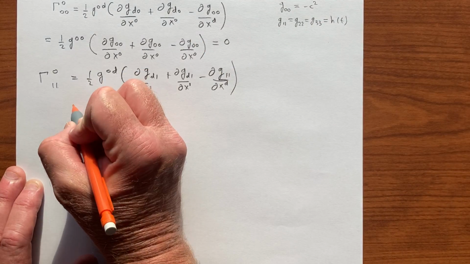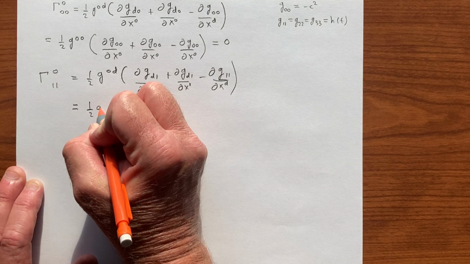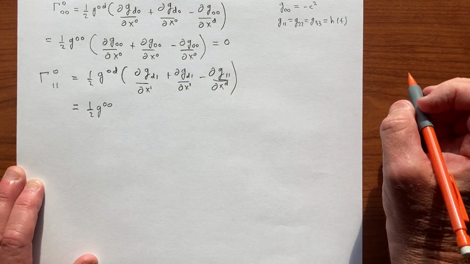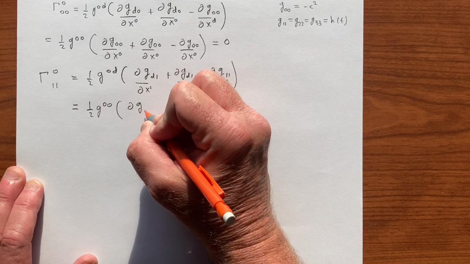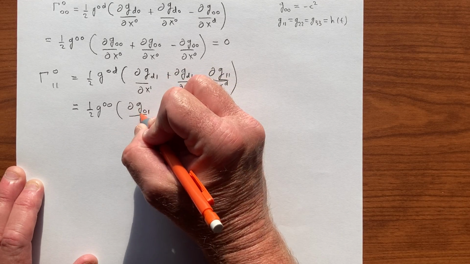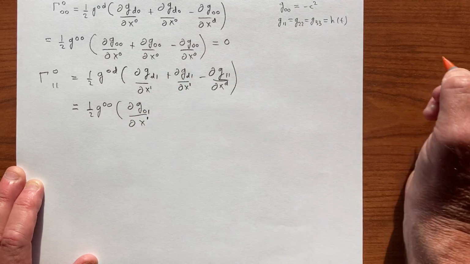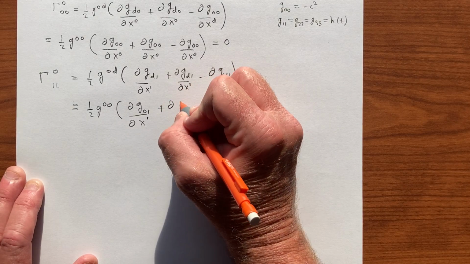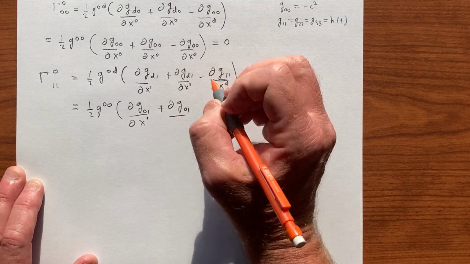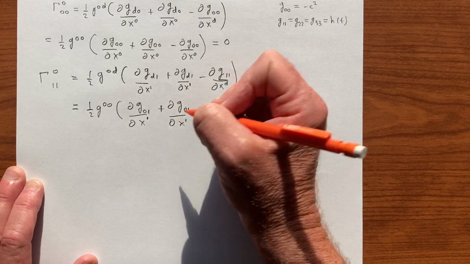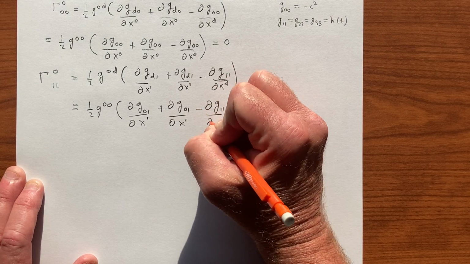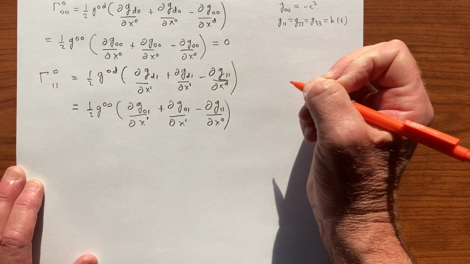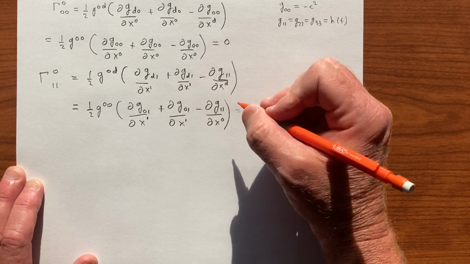Again, only d equals 0 matters. So we have the derivative of g_{01}, that's already by itself 0, we'll just write it out, plus the derivative of g_{01}, that by itself again is 0, in x1, minus the derivative of g_{11} with respect to x0.